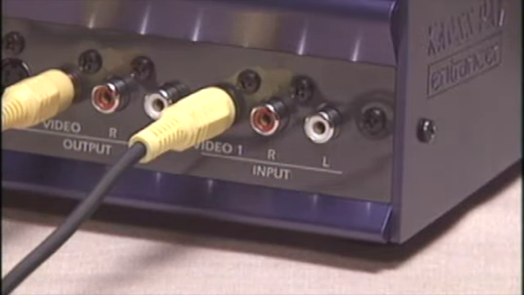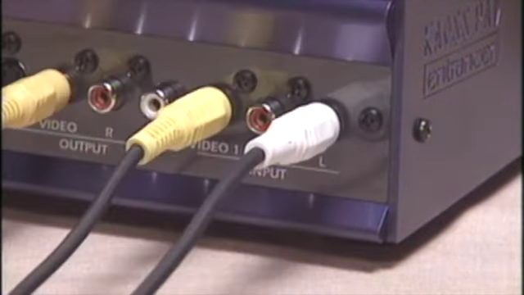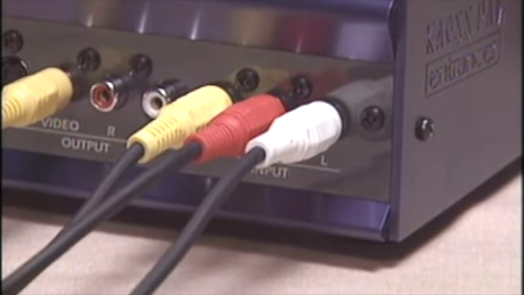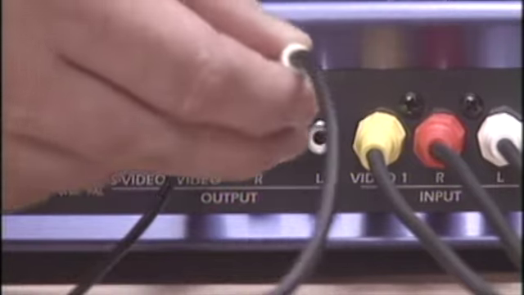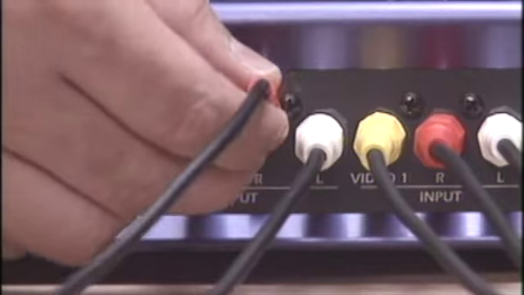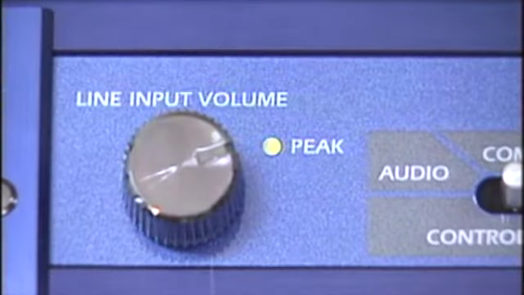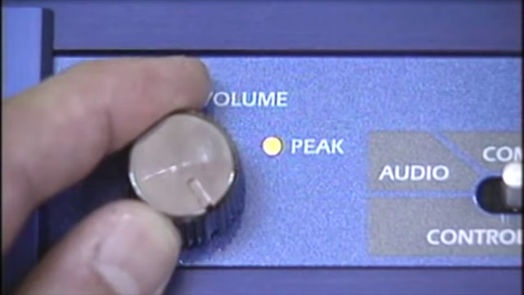Connect your desired audio source into input L and R. This might be a CD player, a mixer, a musical instrument, or the audio outputs from your video device. Then connect cables from the Entrancer's L and R outputs into your mixer or powered monitors. Be sure to adjust the line input volume to get a strong signal without causing the input indicator to flash or remain red.